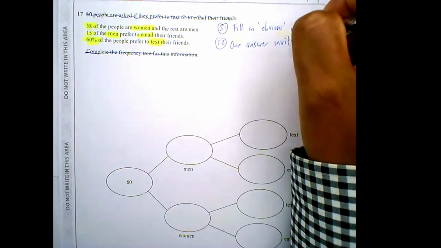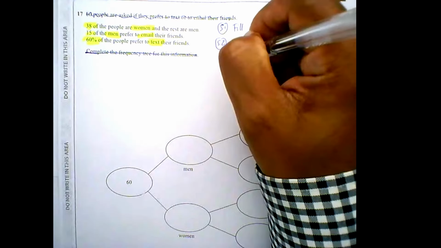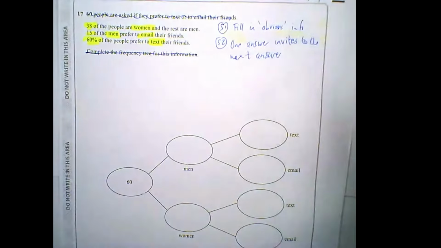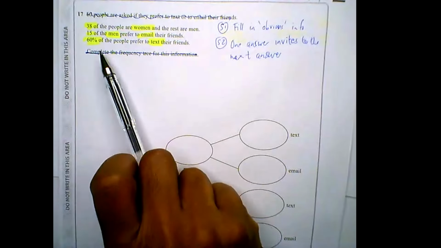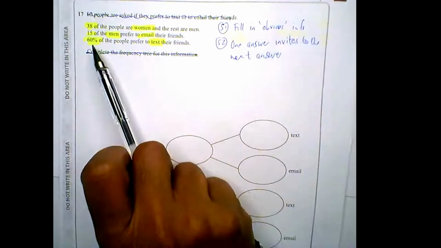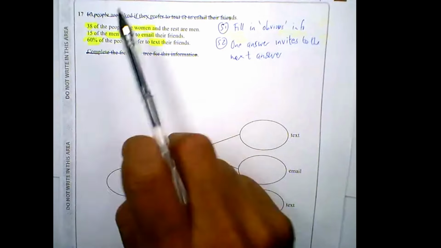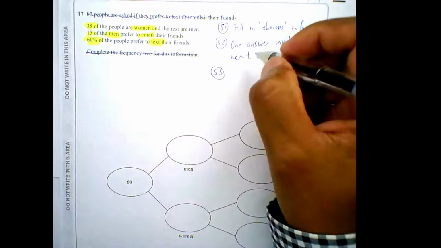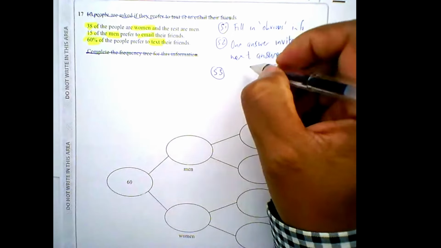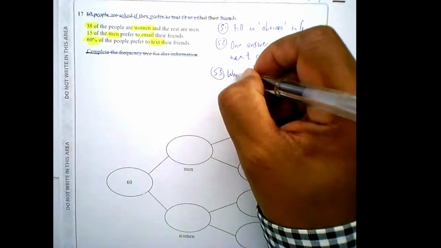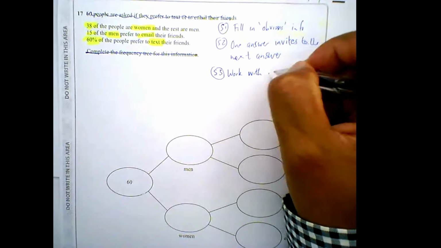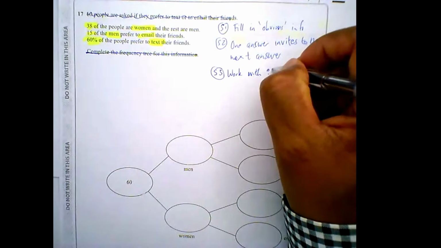One answer invites to the next answer. And also we've got 60% of the people prefer to text their friends. So there is a step here where we have to work with percentages.